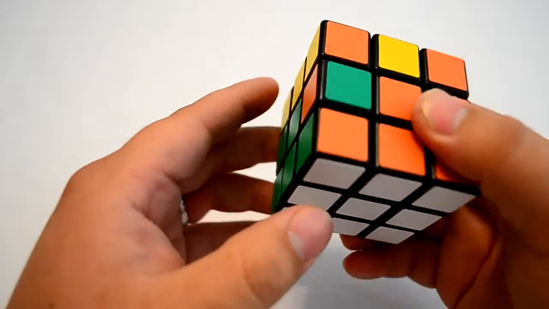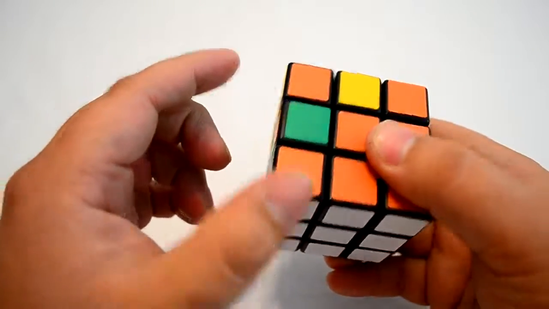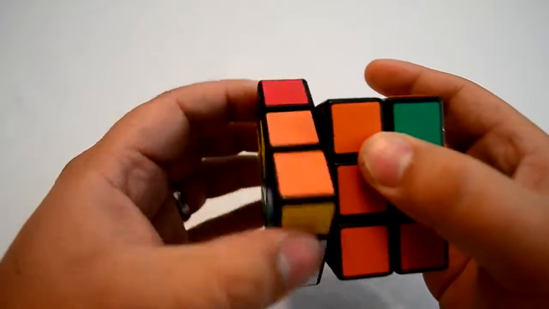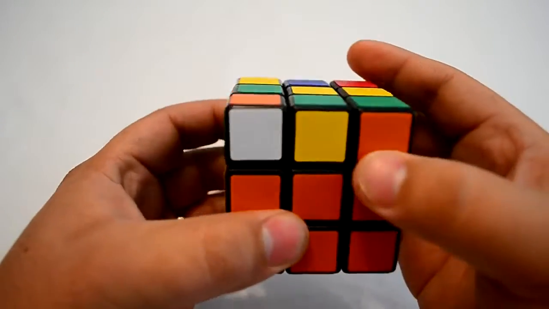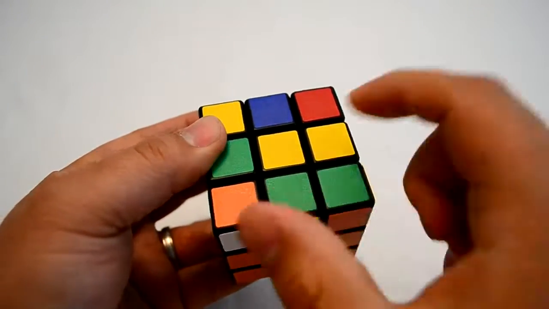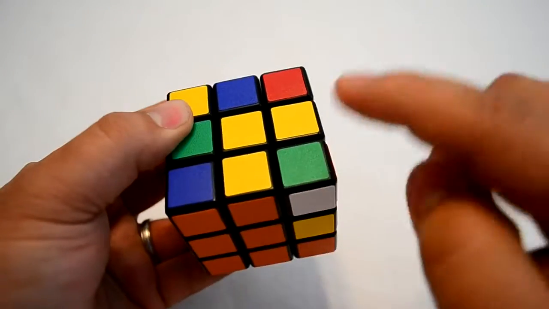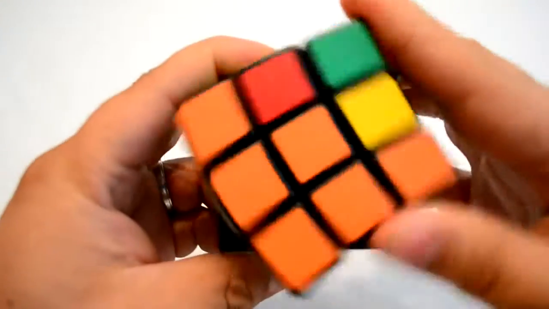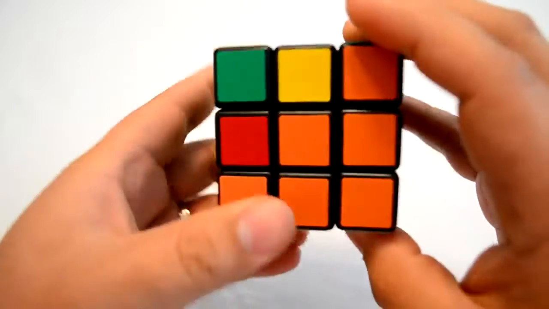So let's do that. Let's take this corner piece, put it back up to the top, bring it out, bring this down, bring this back in. Now let's swap it in with this piece. So let's align this with this middle edge piece, bring it back in, and bring it back down.